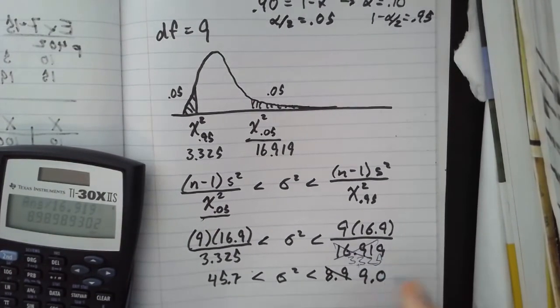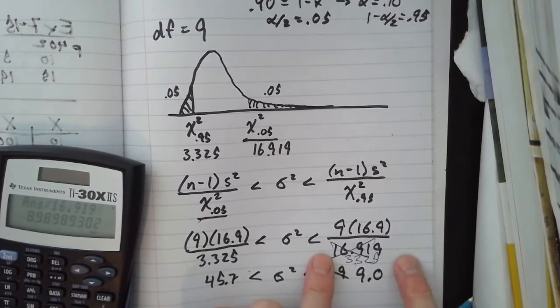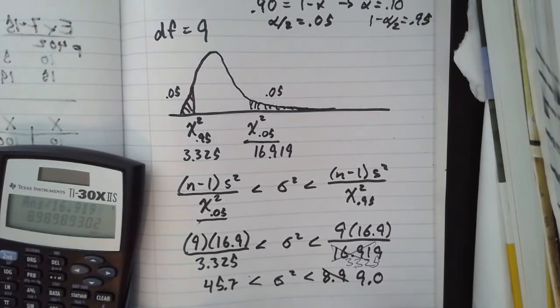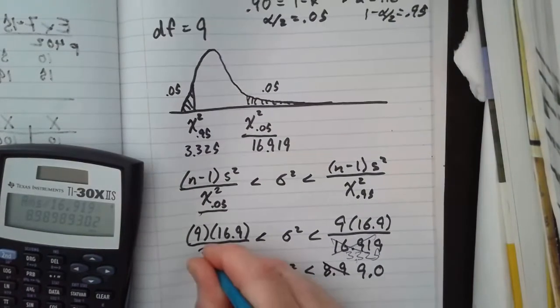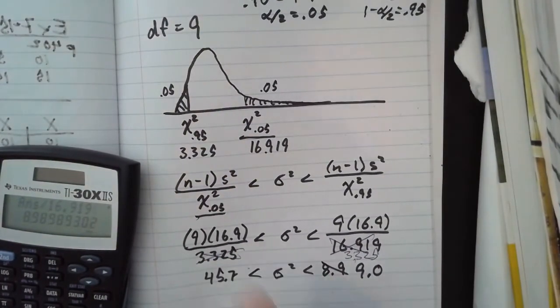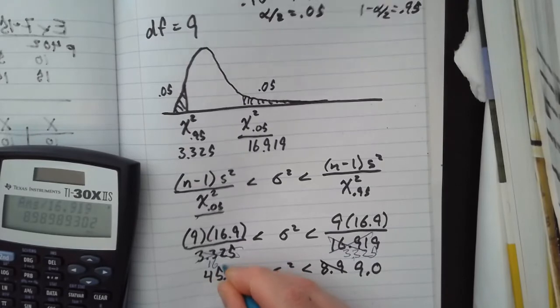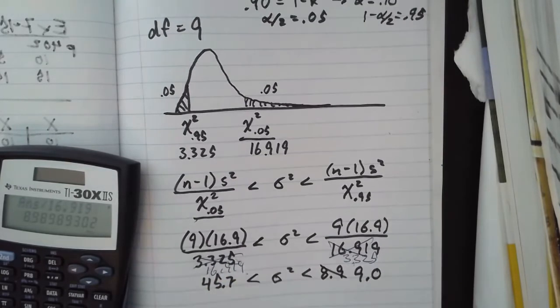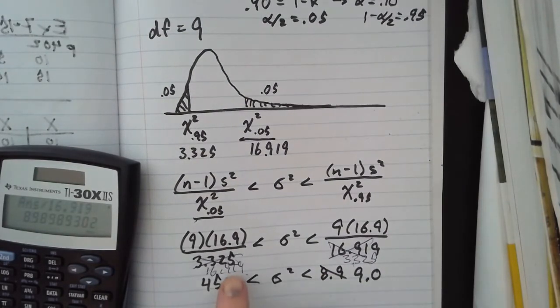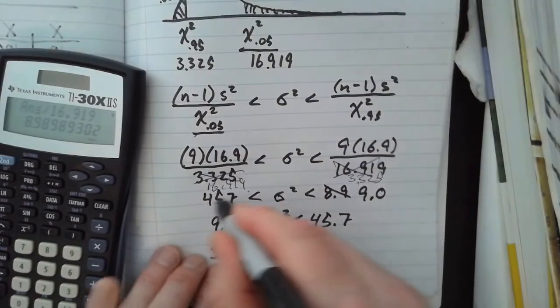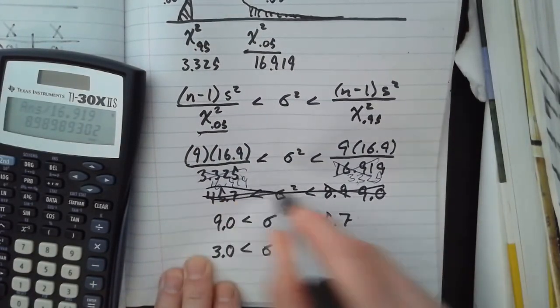So remember, we're taking the same thing over here and dividing it by a small value. That's going to be the big one. And on this side, I should have divided by the large value, 16.919. The end result is the same thing divided by a larger value. So basically, just switch these up.